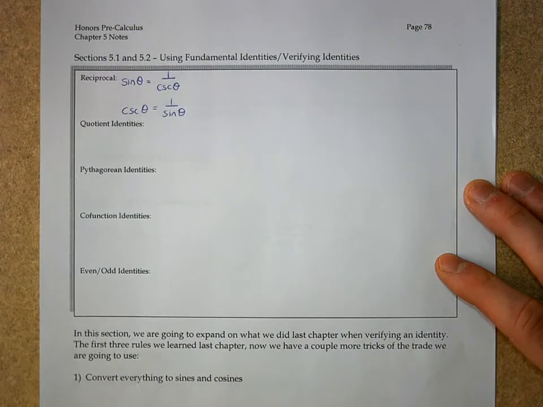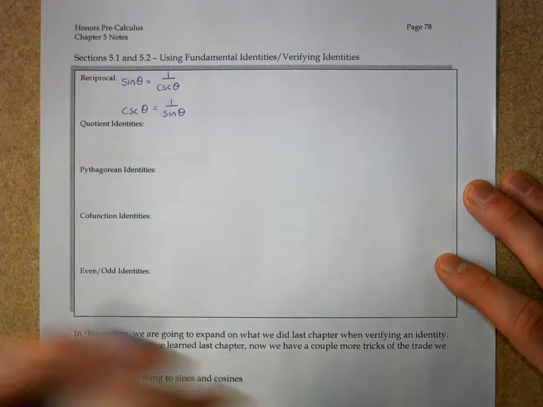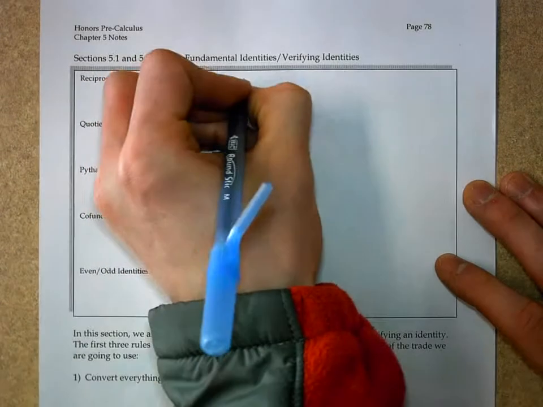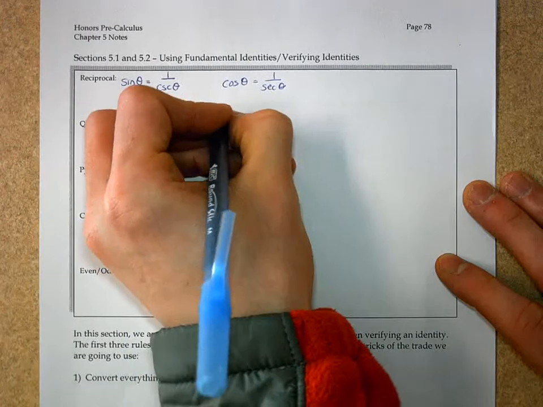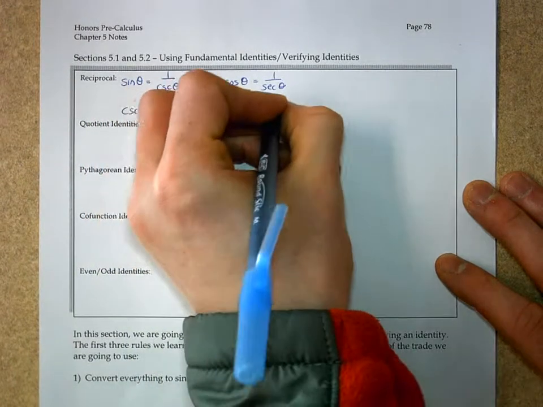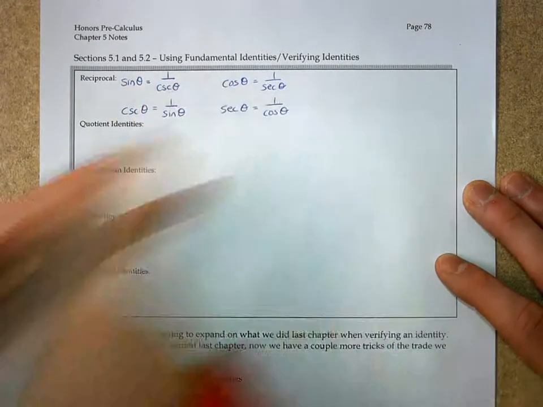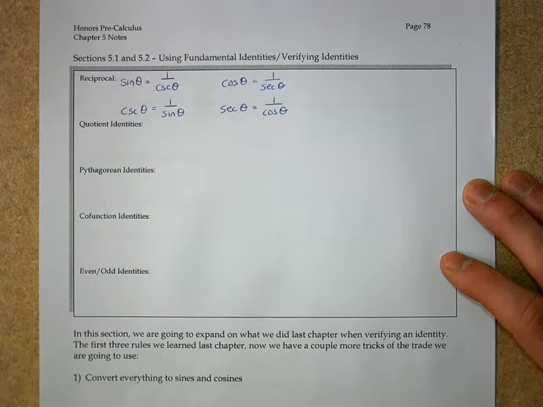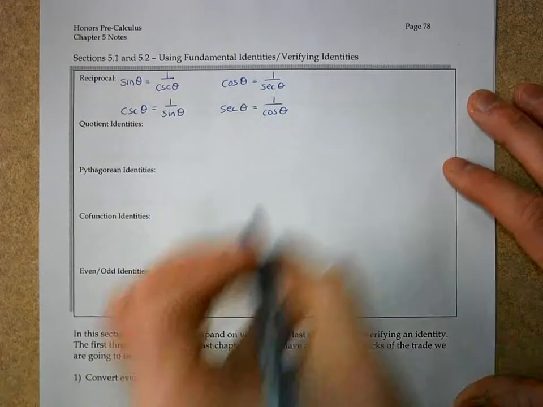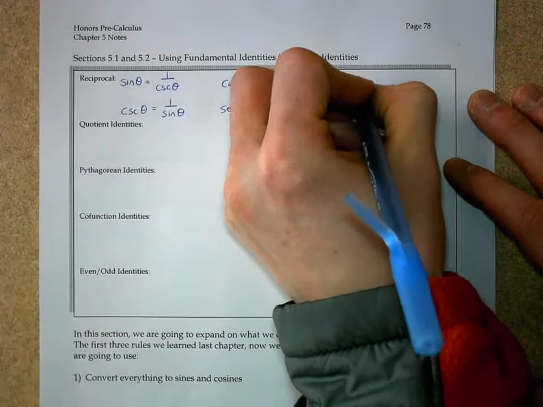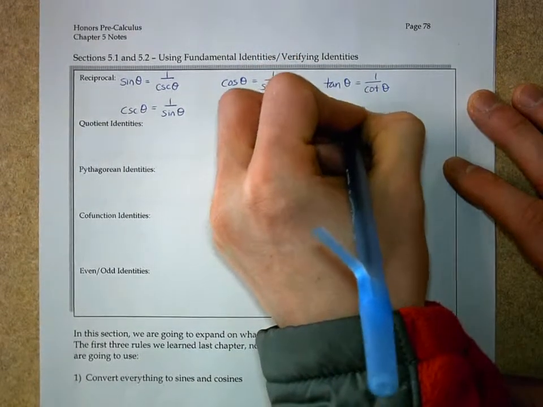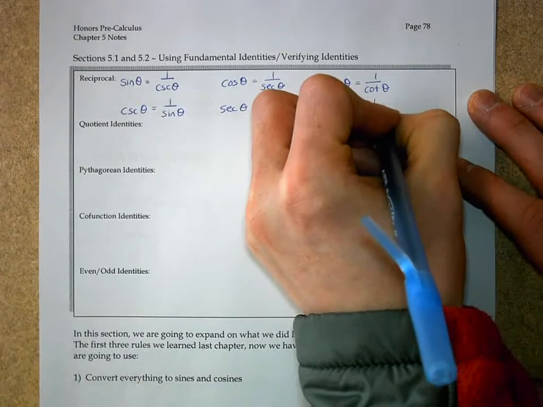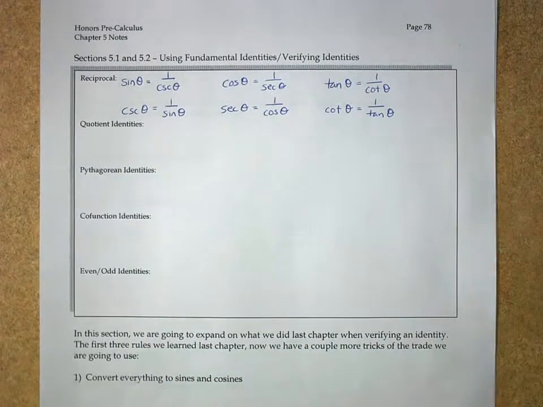The second reciprocal pair we had was with cosine and secant. The cosine of theta was 1 over the secant of theta, and the secant of theta is 1 over the cosine of theta. And then finally, tangent and cotangent. Tangent of theta was 1 over the cotangent of theta, and the cotangent of theta was 1 over the tangent of theta.